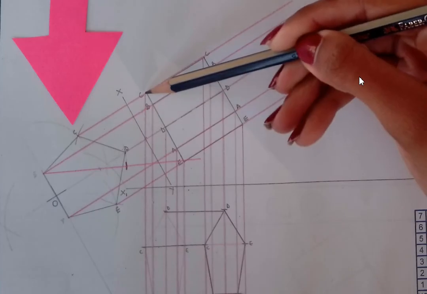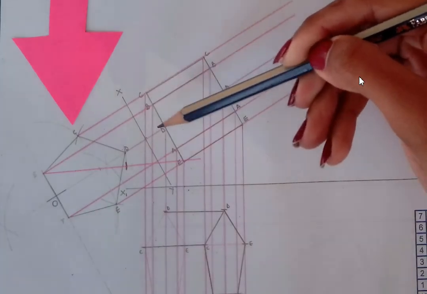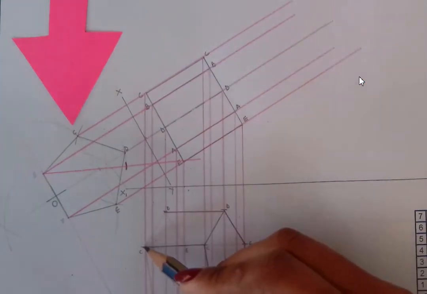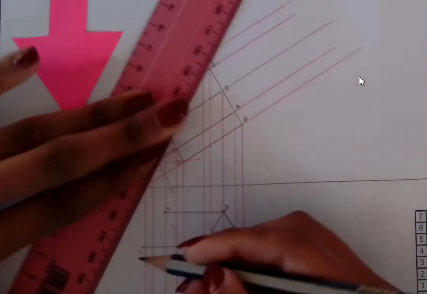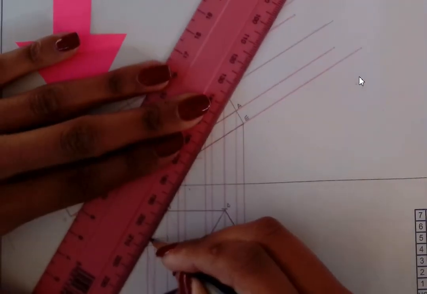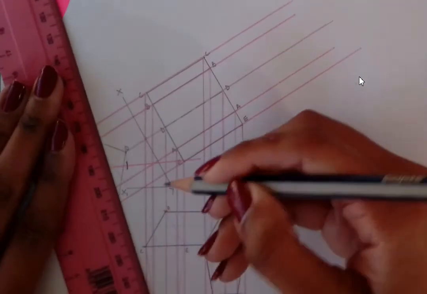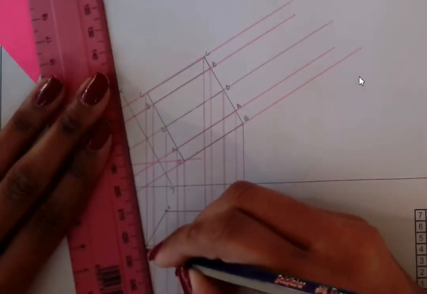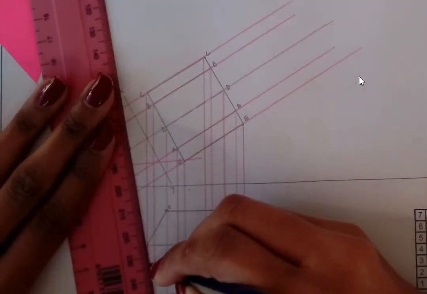It means that you'll be able to see line C up to D. So you must be able to join that. So you join that.